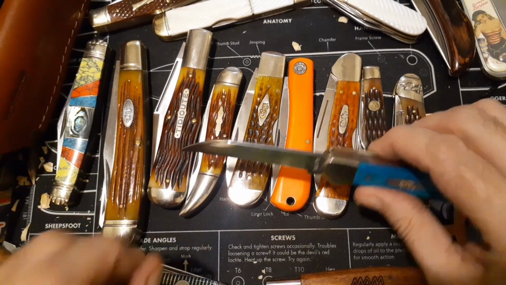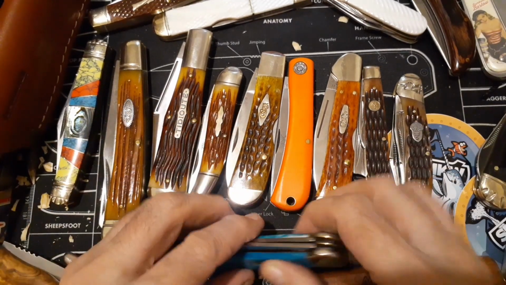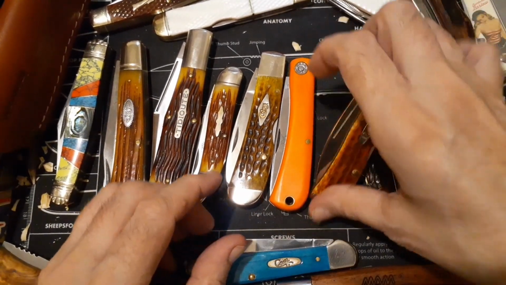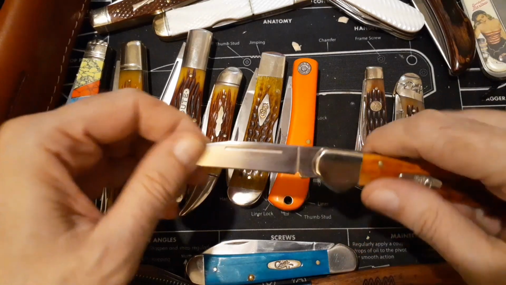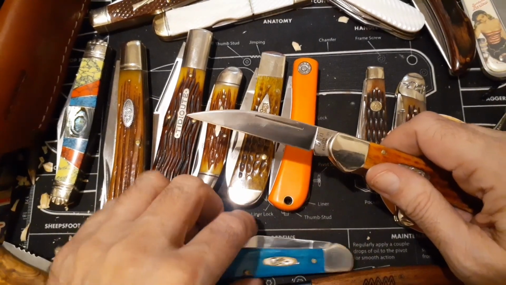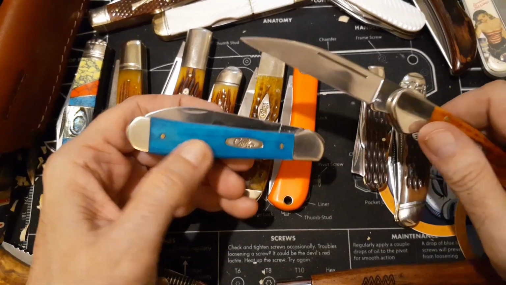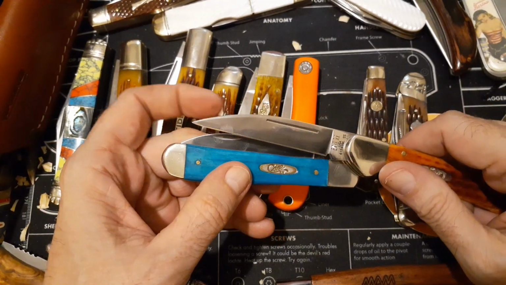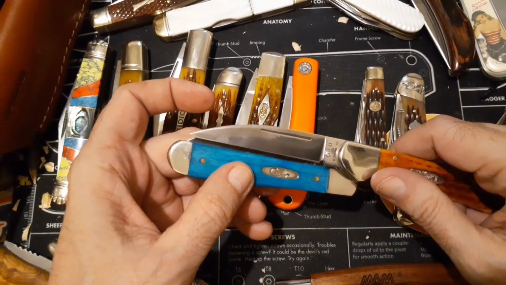Wow, man. I guess Case doesn't know how to do a Wharncliffe. But no, Case does know how to do a Wharncliffe. It's just a different style of Wharncliffe. But this is what I would like to have seen on this knife. I don't know. Looks like it would fit in there.